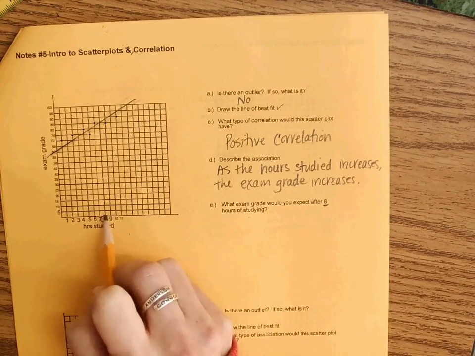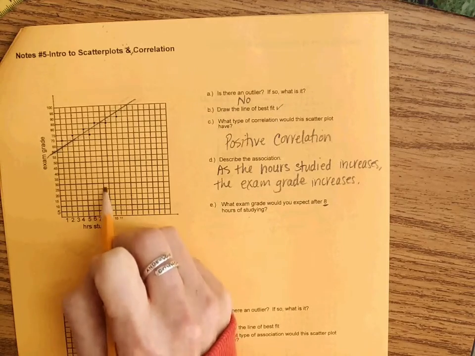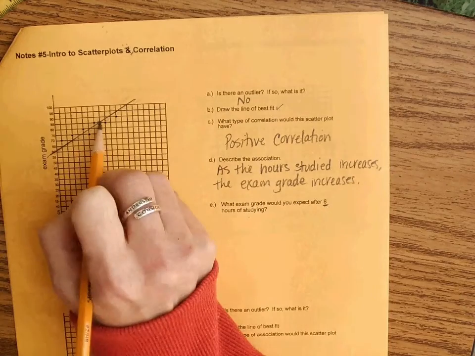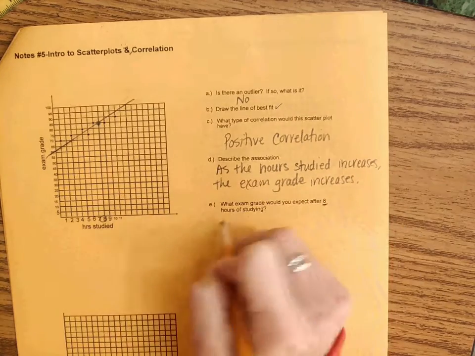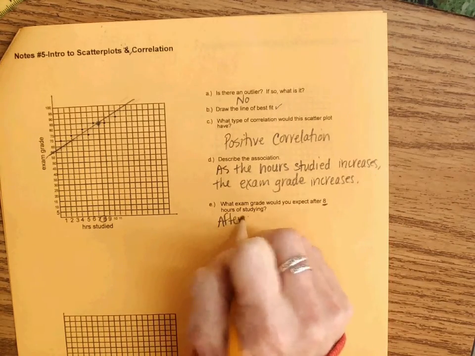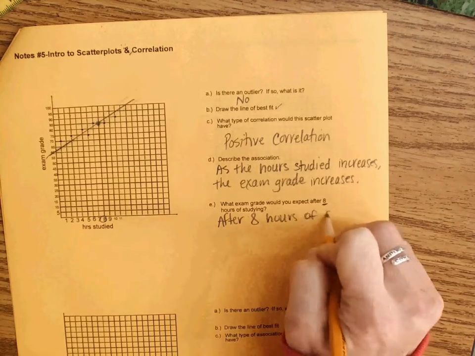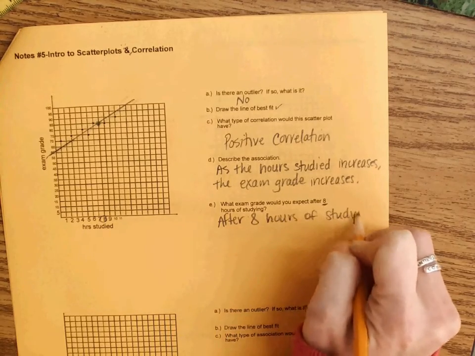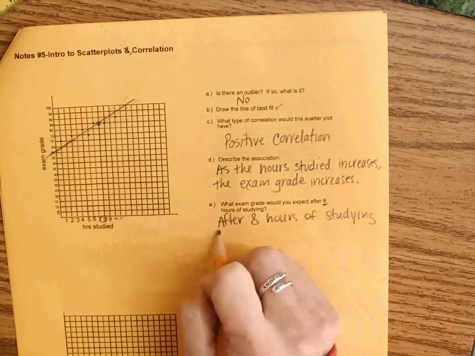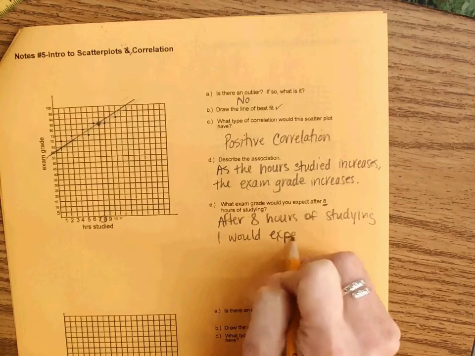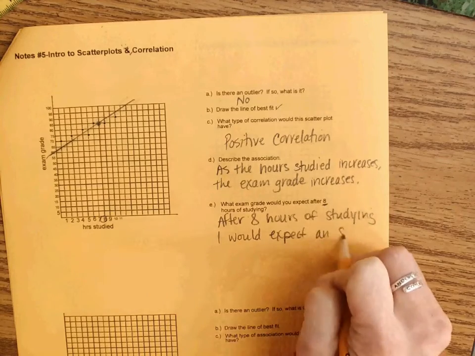So here I have 8 hours studied. I'm going to go all the way up, right along that line. Here I'm at, and that would be an 85%. So after 8 hours of studying, I would expect an 85%.